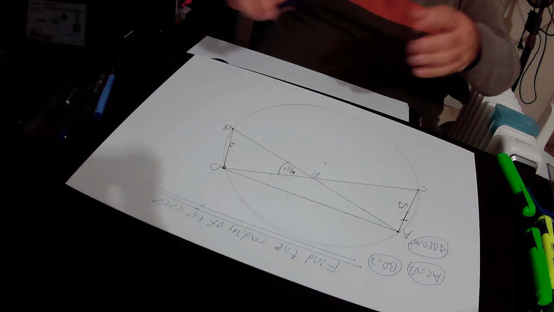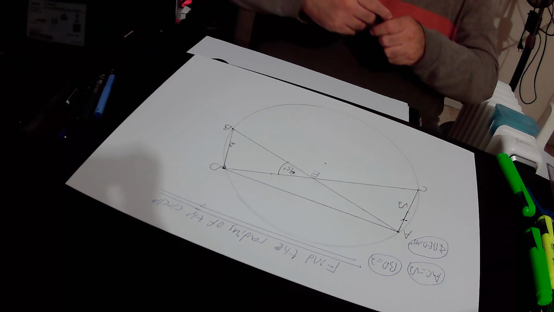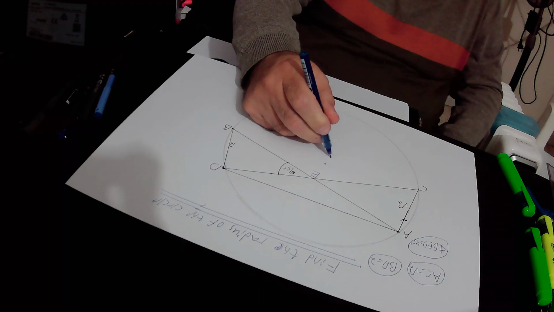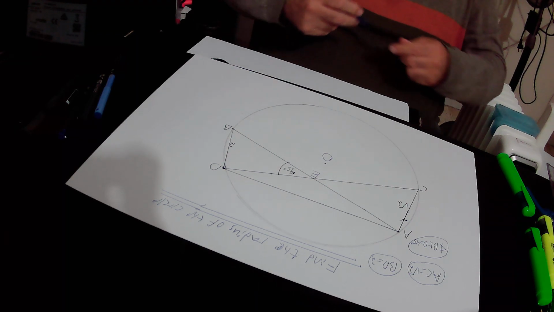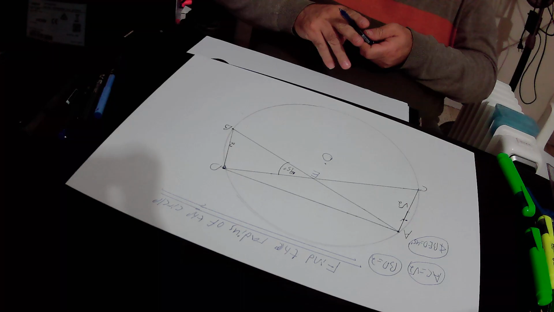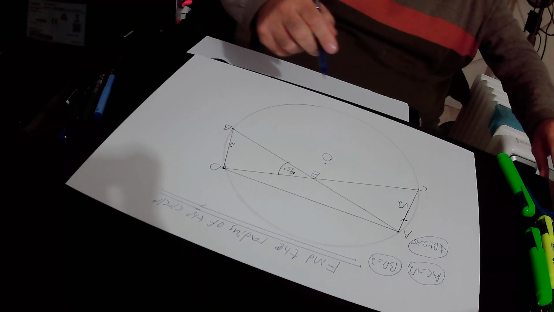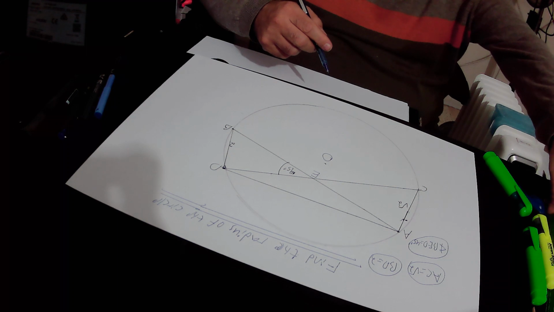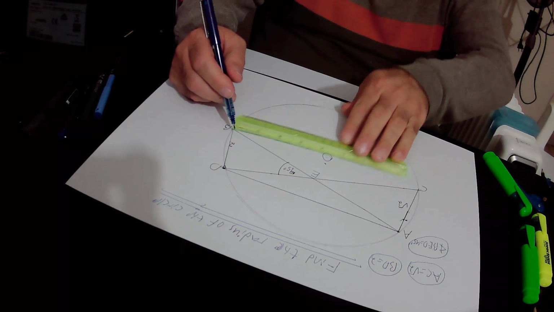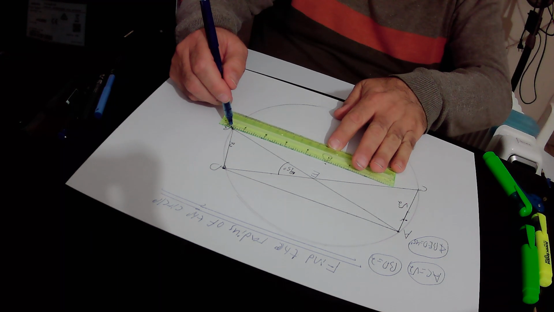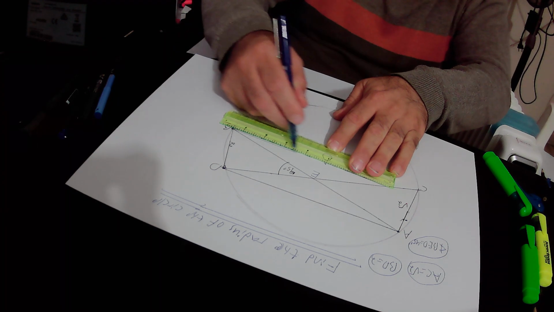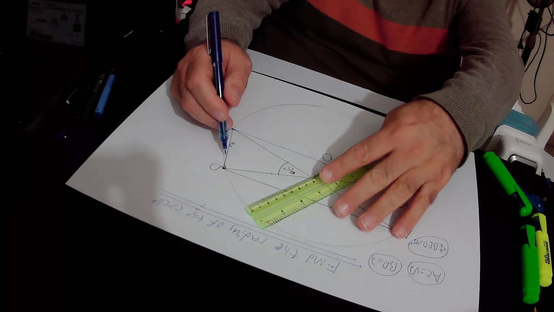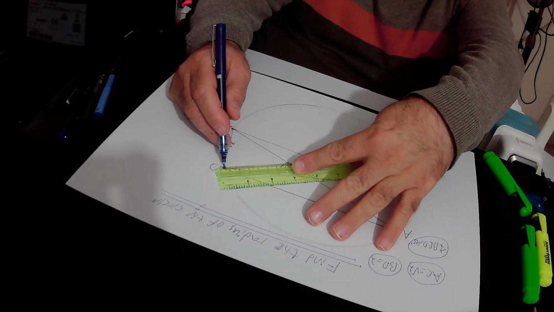We define the center of this circle, this point is O. In the next step, we'll join points O and B together with a straight line. We'll join points O and D together by a straight line.